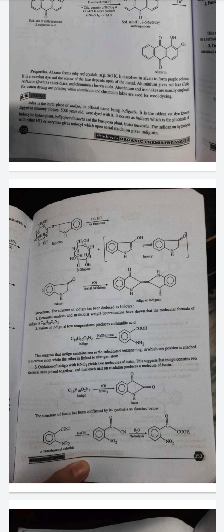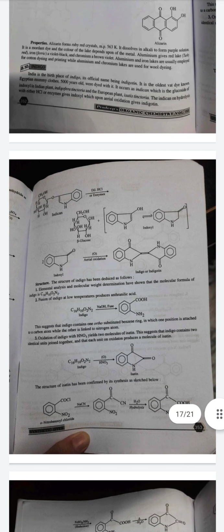Fusion of indigo with NaOH produces anthranilic acid. It suggests that indigo contains one ortho-substituted benzene ring in which one position is attached to a carbon atom while the other is linked to a nitrogen atom.